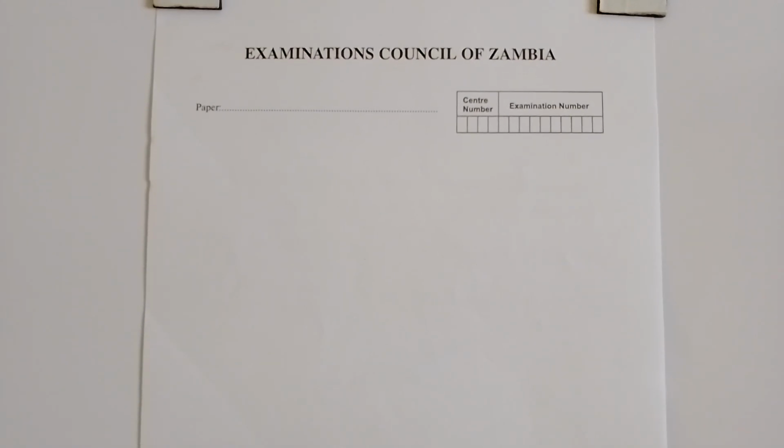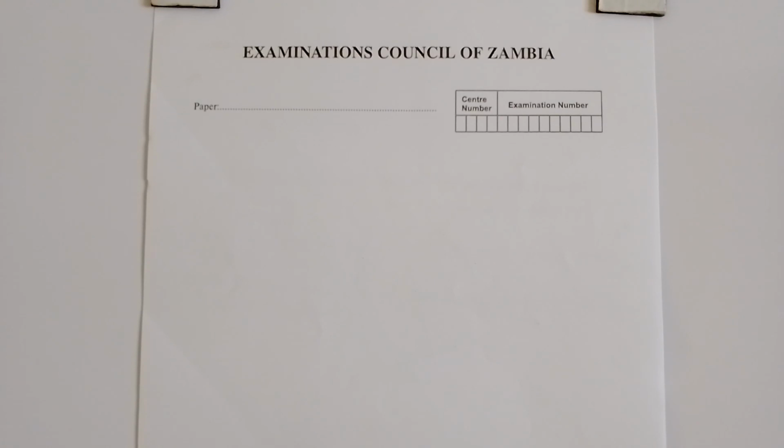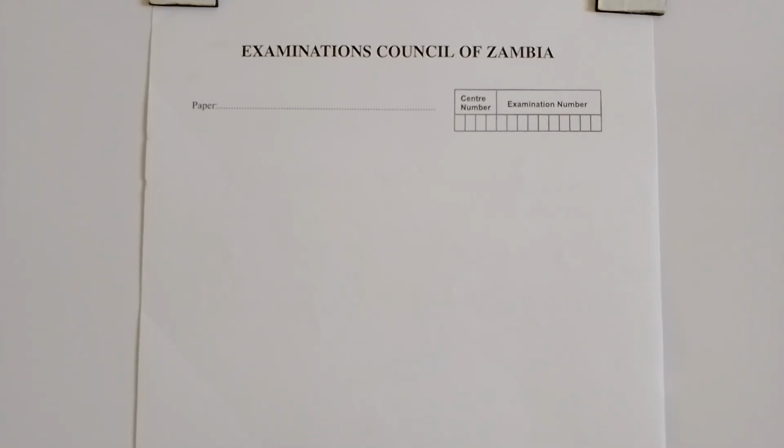Alright, so in this video we are going to go into the actual work of construction. One of the things we are going to look at is bisecting. We are going to look at bisecting of a line as well as an angle. Okay, these are the things we are going to look at.